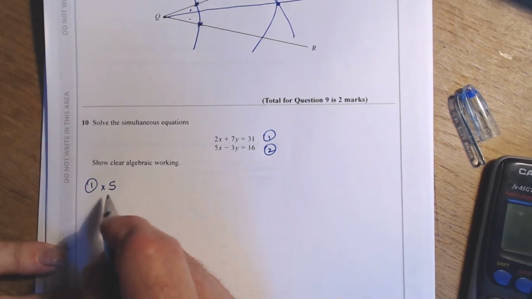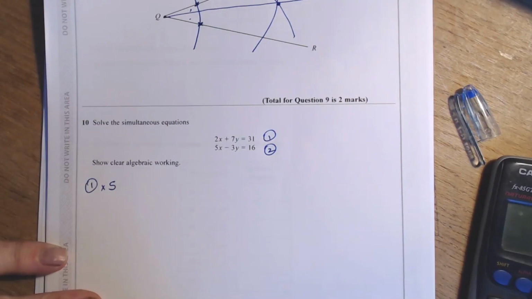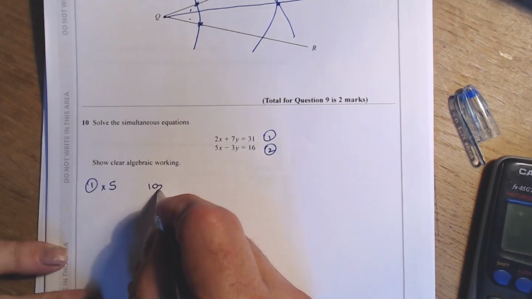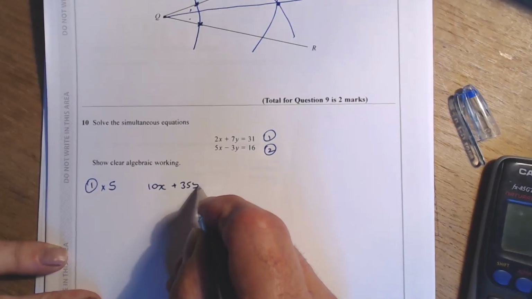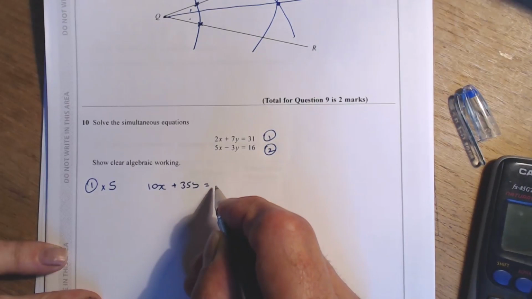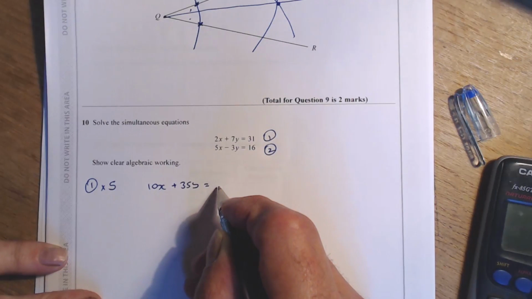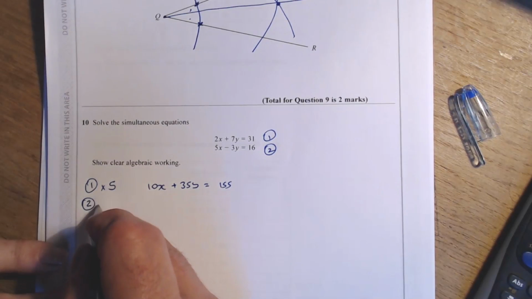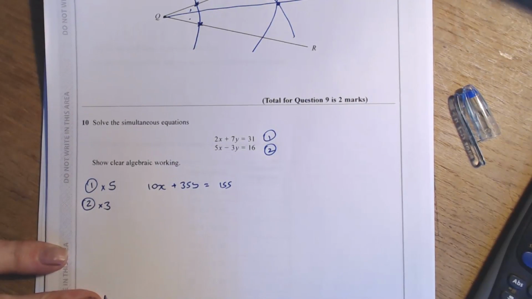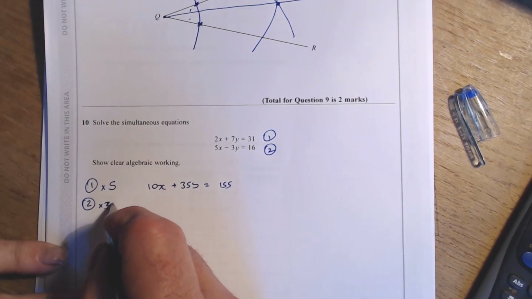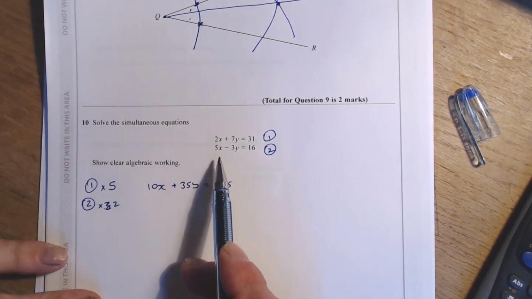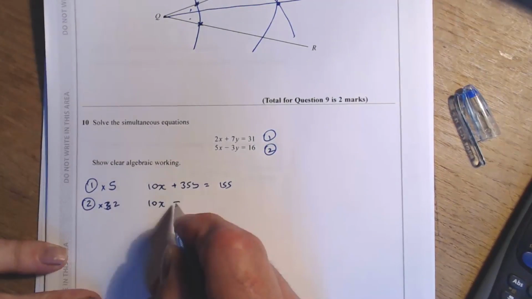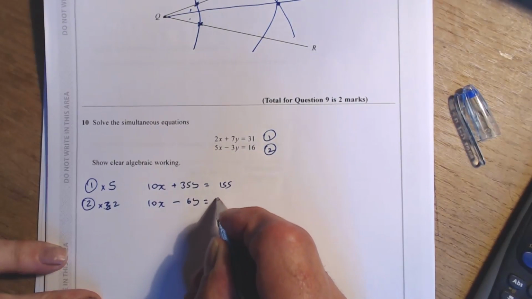So that's going to give me, if I multiply all 3 terms by 5, 10x plus 35y equaling 5 times 31, which is 155. Just check that. 31 times 5, 155. Yeah. Then we're going to take equation 2 and multiply that by 2. So we're doubling everything in equation 2. So that gives us 10x minus 6y equals 32.